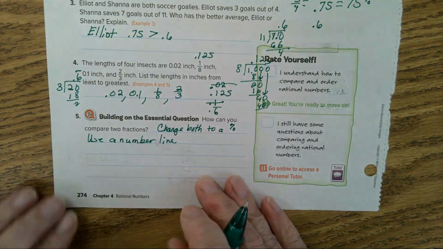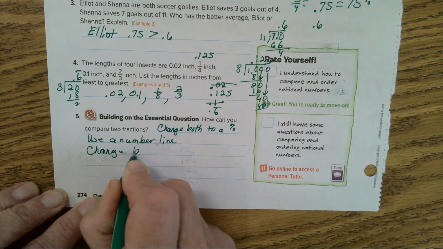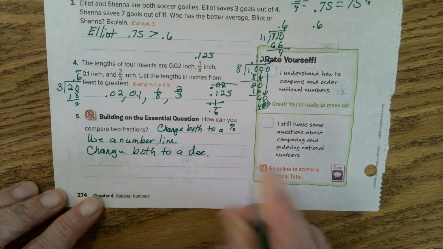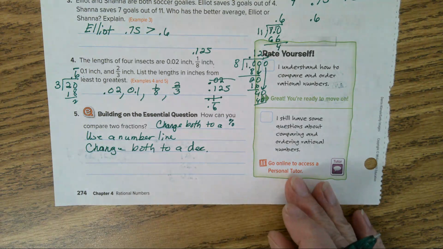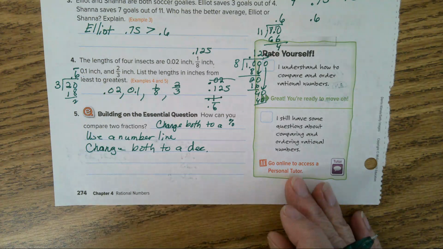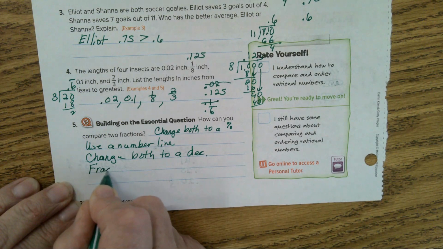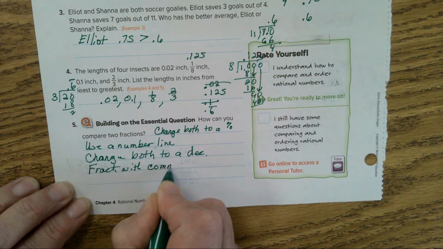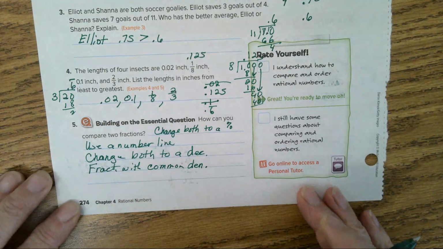Change them to a decimal. And there's one other thing you could do. Yes. You can divide, which is what you do to get a decimal. You can find a fraction with common denominators.